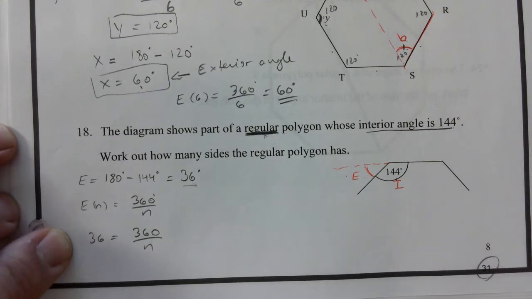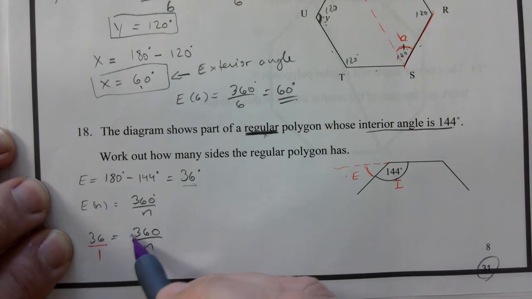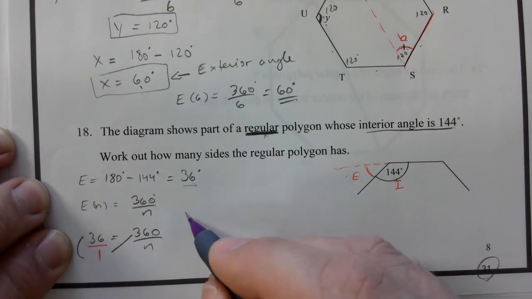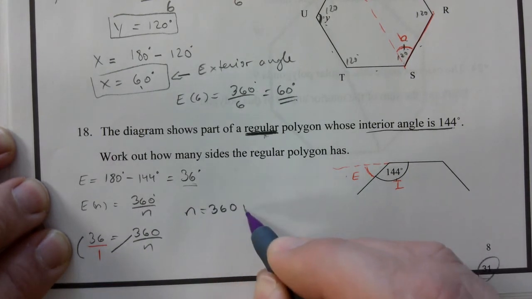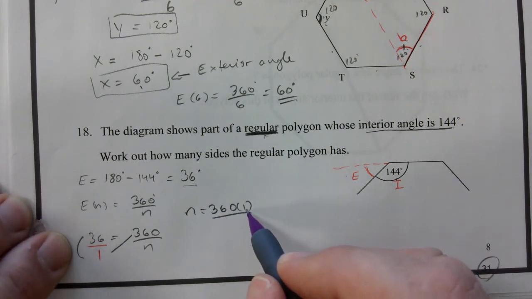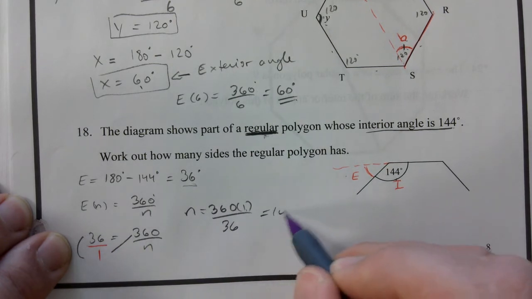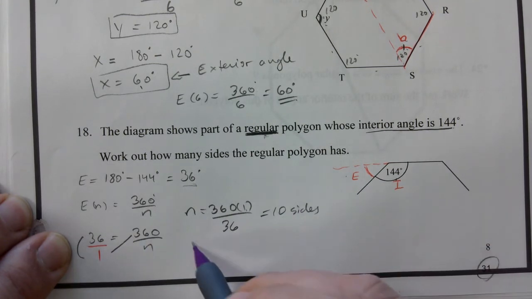Okay, and this is where I introduced that little trick. You don't have to use a different color, but you cross multiply and then divide. So n is really 360 times 1. I do that because it will change down the road, like in other units. So I want this method to always work. And that's 10 sides. It's a decagon.